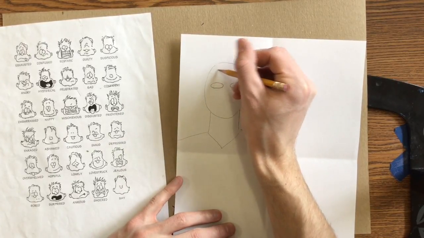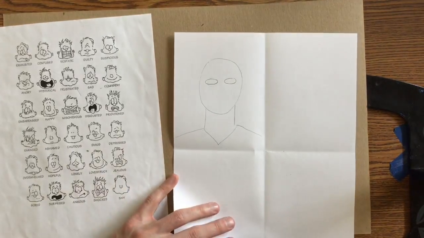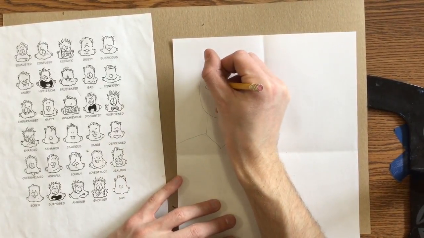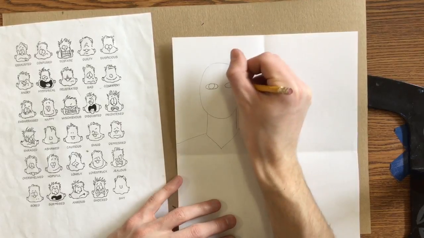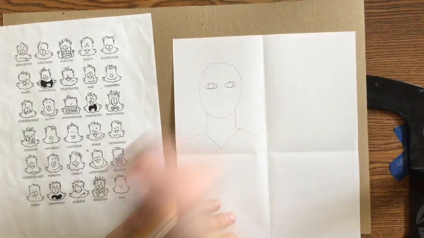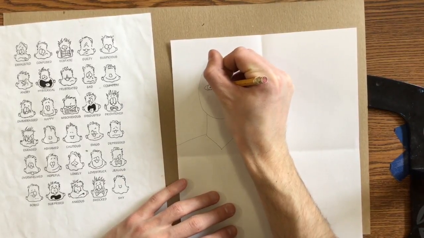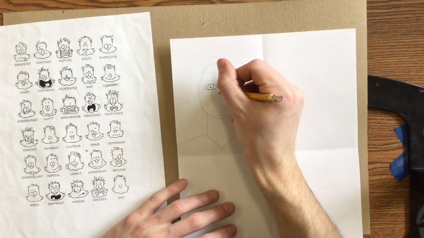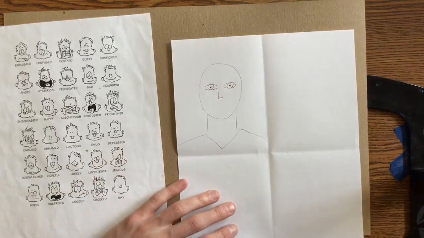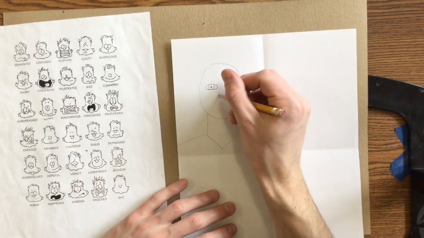I'm not drawing them way up here on the forehead. In your eye, you usually have this circle, and you have a little black dot. And give yourself a nose. Do a nose like this if you want, just kind of like an L.